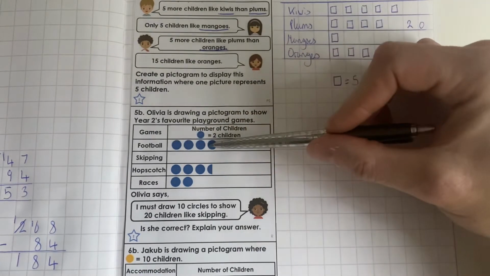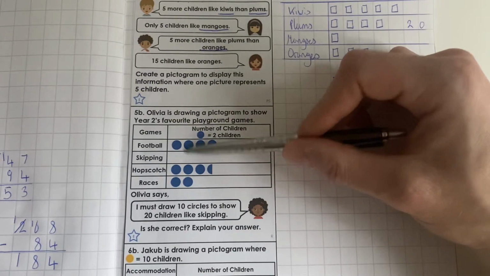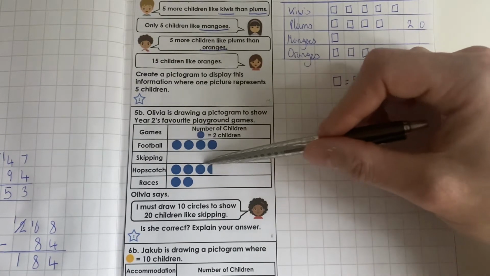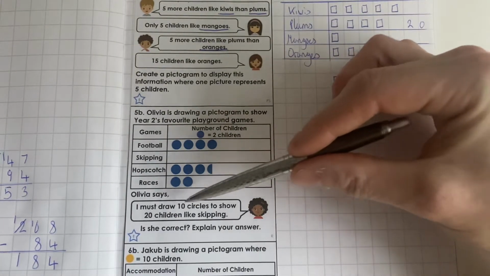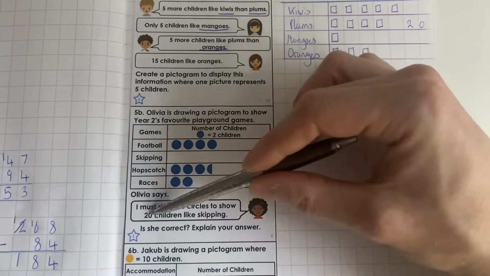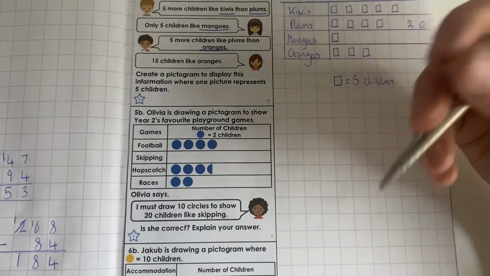So we've got a number represented here. Football. We haven't got anything for skipping. We've got a number here represented with the pictures for hopscotch and races. Olivia says, I must draw 10 circles to show 20 children like skipping. Is she correct? Explain your answer.